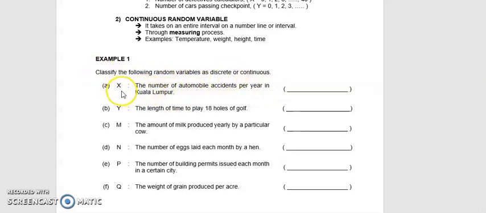Now our random variable X is the number of automobile accidents. So this one will be discrete. Okay, B, Y, the length of time to play 18 holes of golf. What is the random variable here? The random variable will be the length of time to play. If it is time, do we measure or do we count? Here it will be based on the measuring process, so we will look at our clock or set a timer. So here it will be continuous.